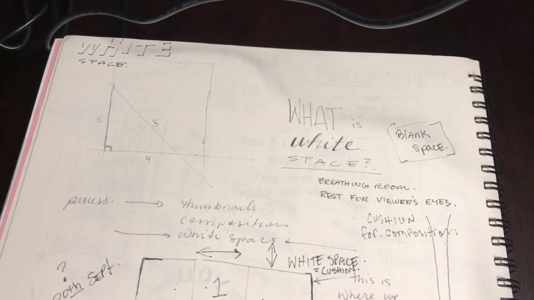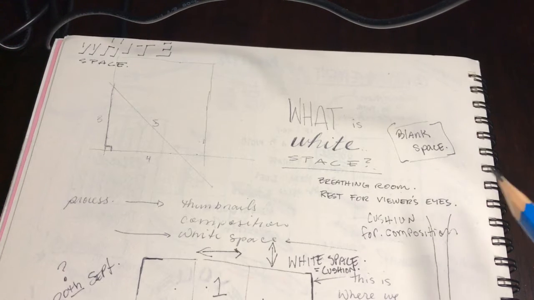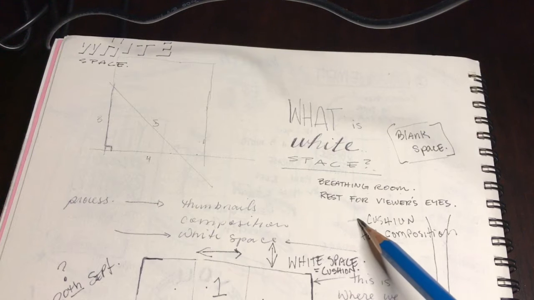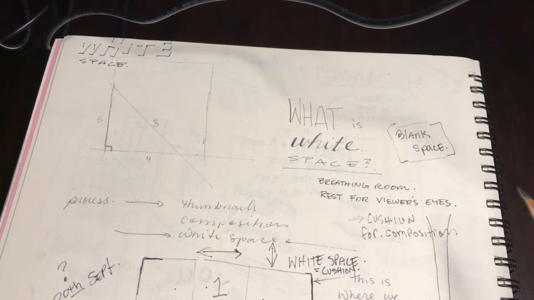Well, I take that back. Some patterns can be considered white space as well. But in reality, it is a cushion to rest the viewer's eyes.